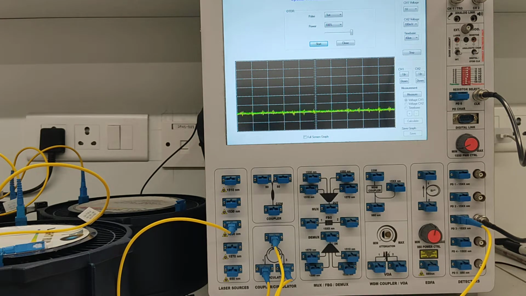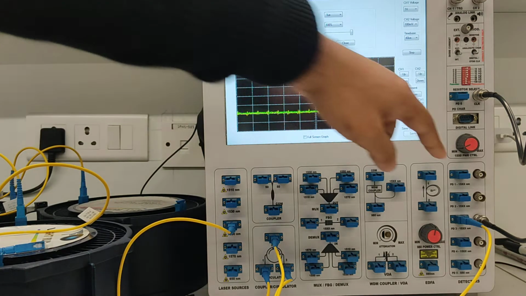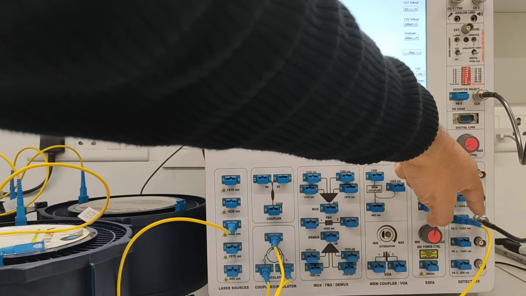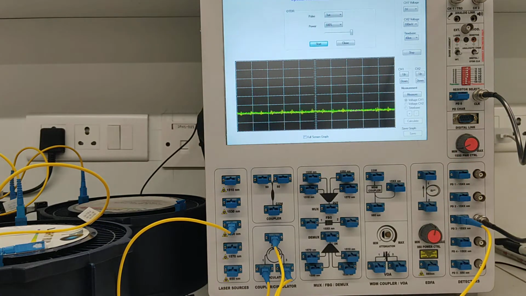In this experiment, we will try to measure the time delay between the incident wave and the reflected wave. But it's very difficult to use the same photodetector for measuring the input and the output waveform.